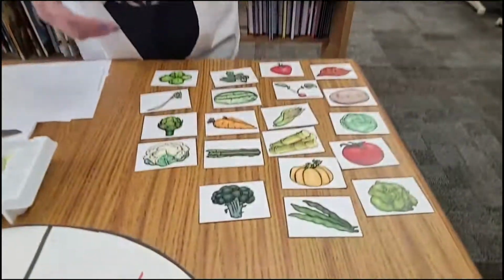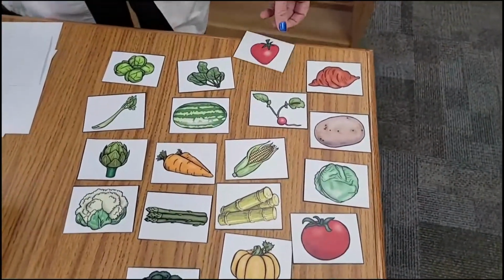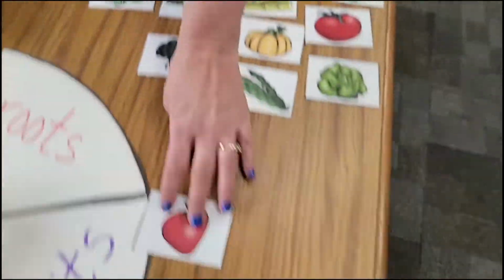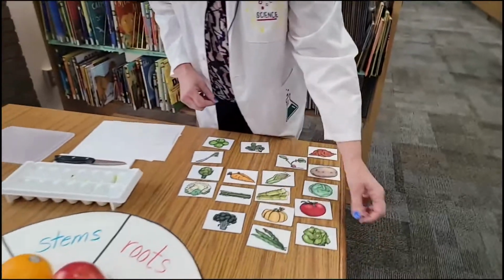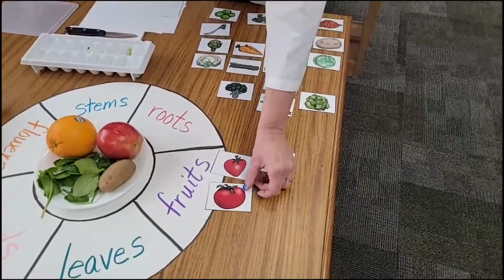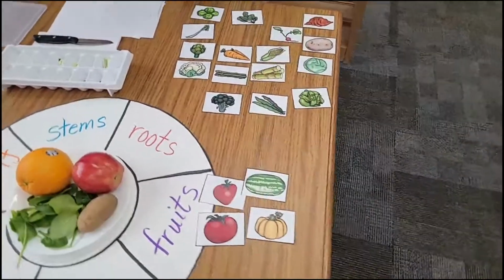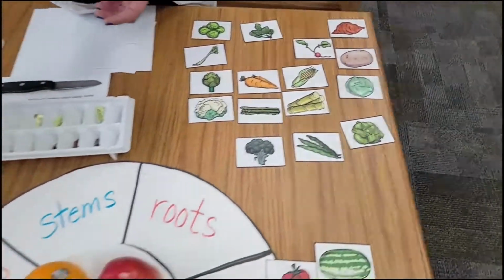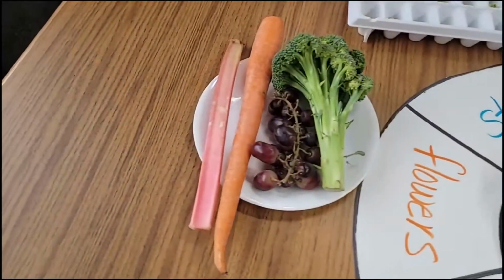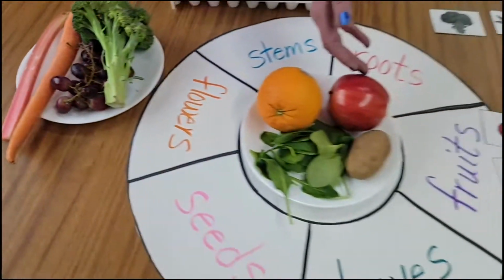Can you look at these pictures and pick out some that are fruits? I bet you immediately see the strawberry. That is a fruit, okay? What else do we have? We have watermelon. We have tomatoes. We have pumpkin. Those are all some of the fruits that we eat. Now, on my plate that I have here, you might also see some fruit. We have some grapes, we have an orange, and we have an apple.